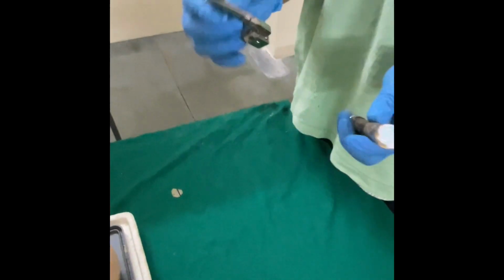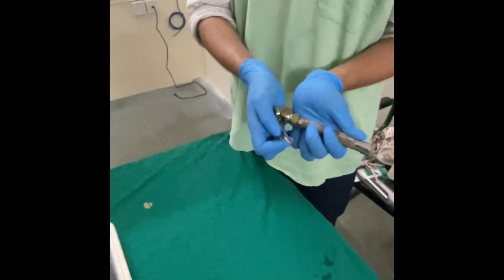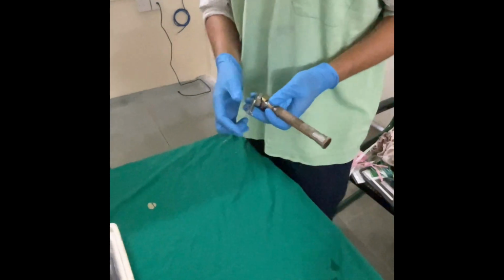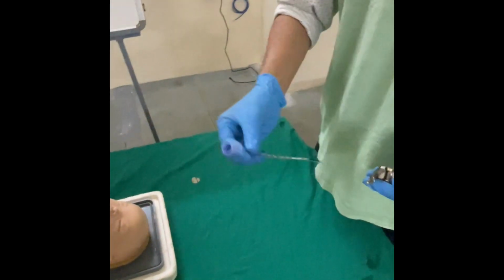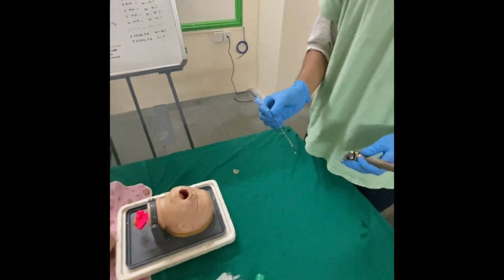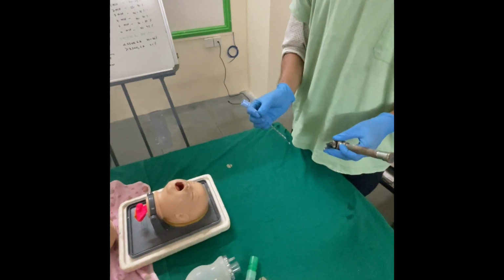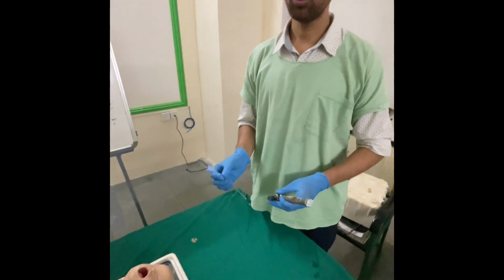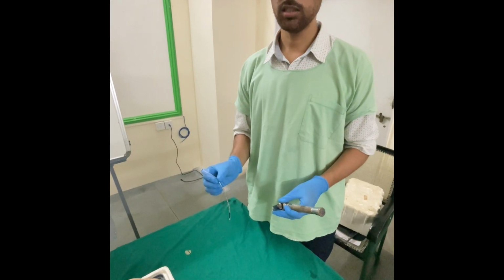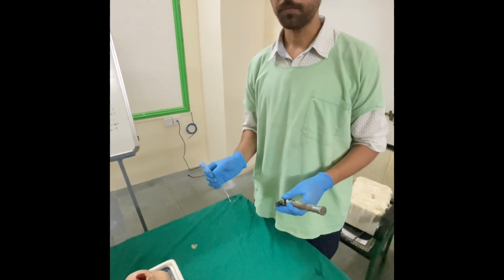So there are two blade sizes. You have to insert it, and you have to take the appropriate ET tube. So for ET tube, recommended is for less than 1 kg it is 2.5, between 1 to 2 kg it is 3 mm, and more than 3 kg it is either 3.5 or 4.